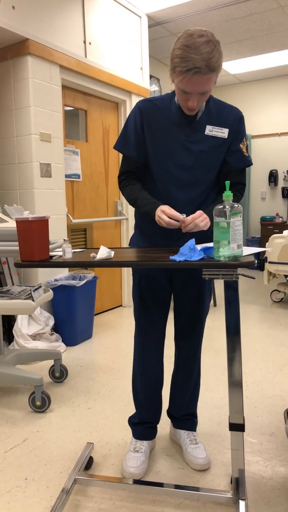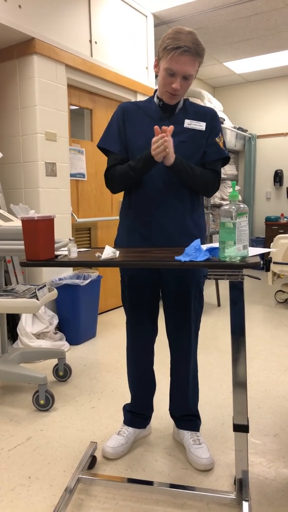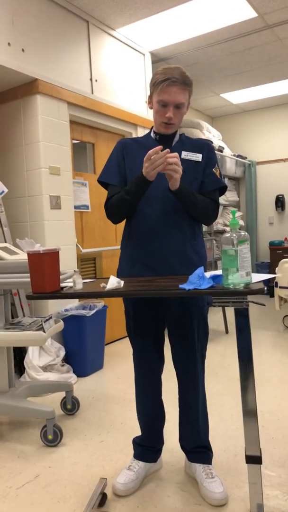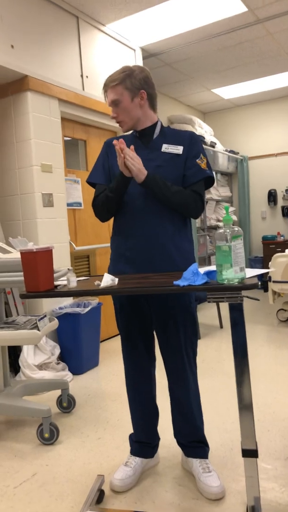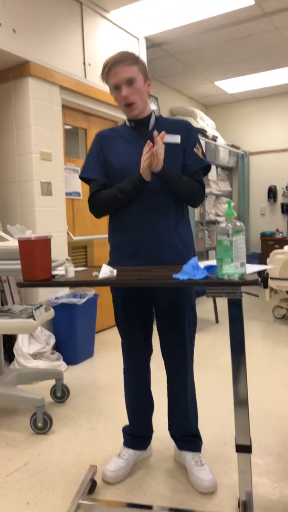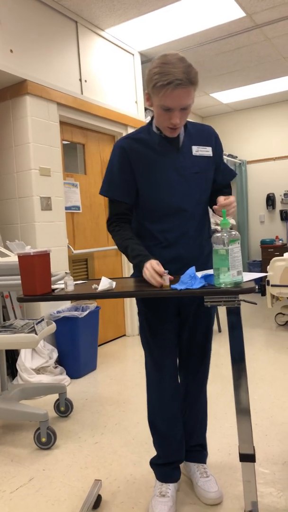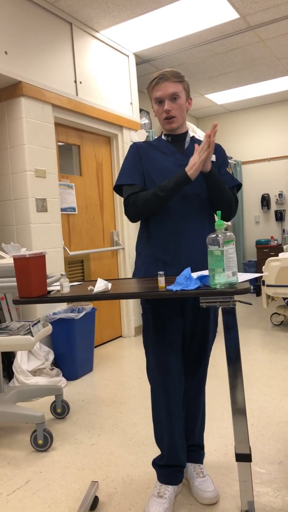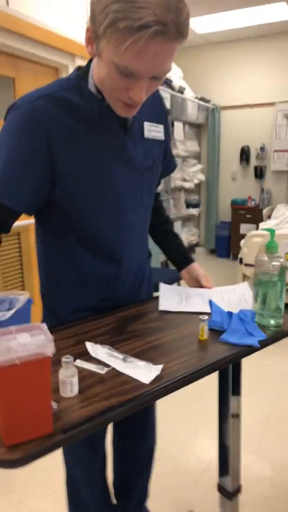Now that that is done, we are going to shake up the medication, not shake it, roll it, and allow it to dissolve. But while we do that, for the Z-Track method, there's a special way of finding the spot on how to administer the medication. So if you would follow me, we will demonstrate on a mannequin on how to find the spot. If you'd like to follow me.